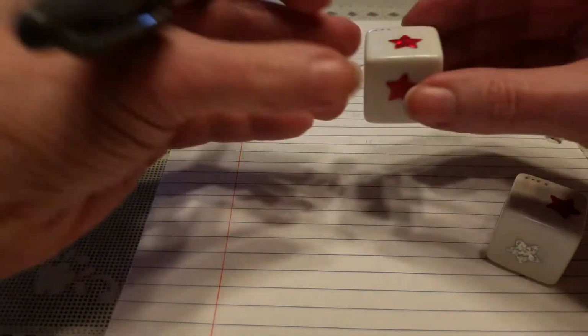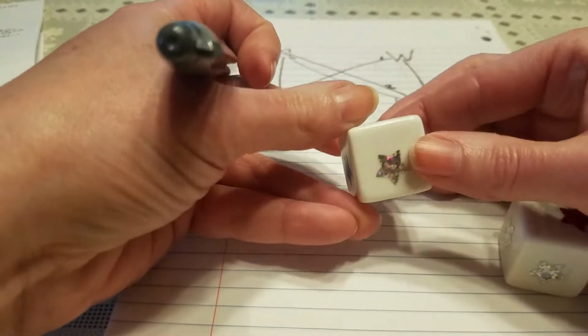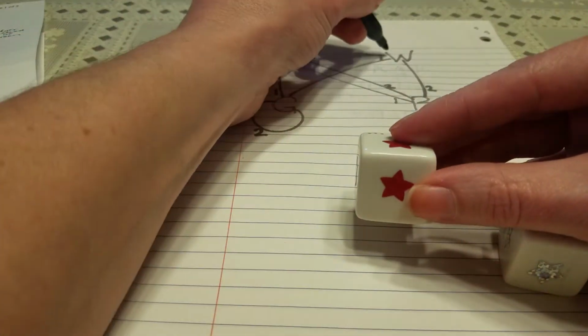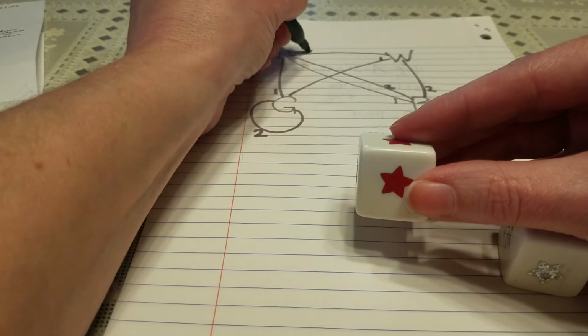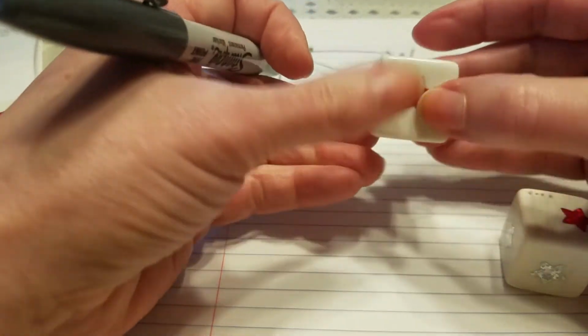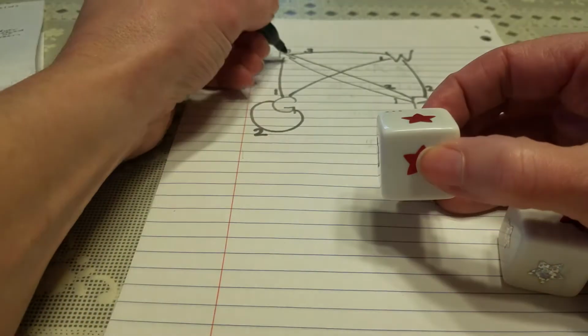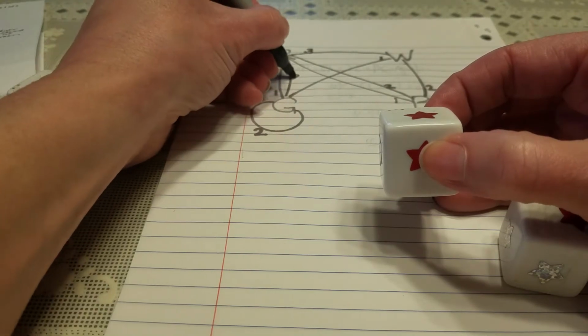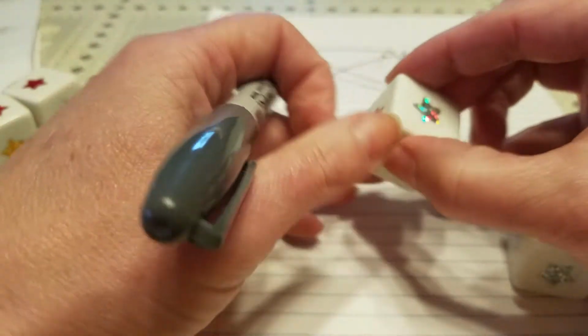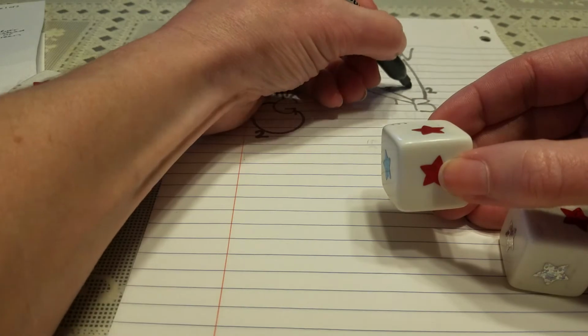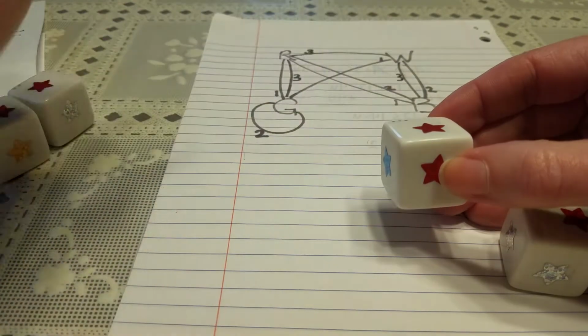Cube 3, we're looking at red on top, white on the bottom. So that's that. And we've got red in the front, gold in the back. And side to side we've got blue with white. All right.